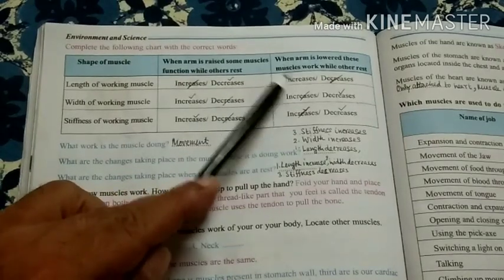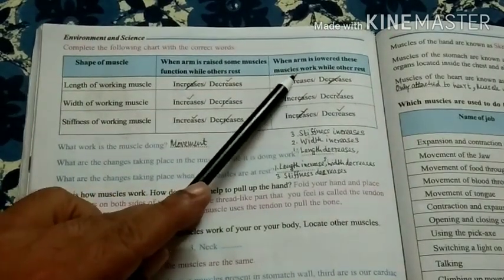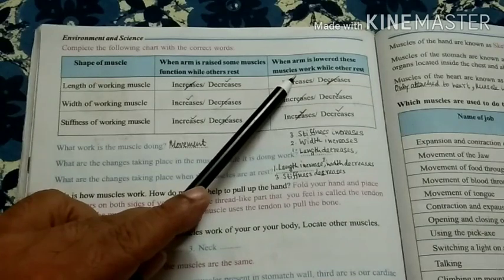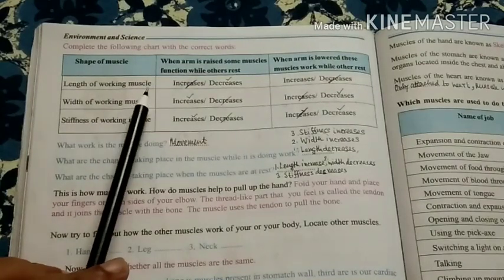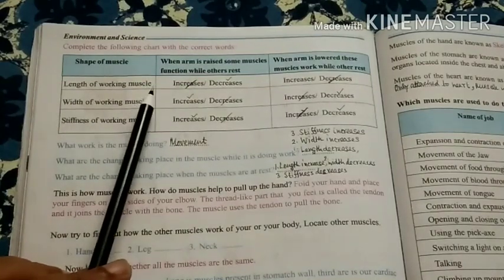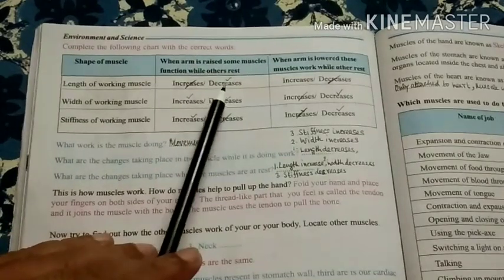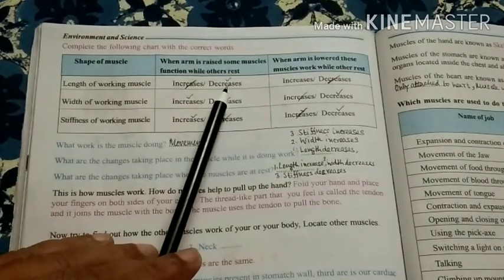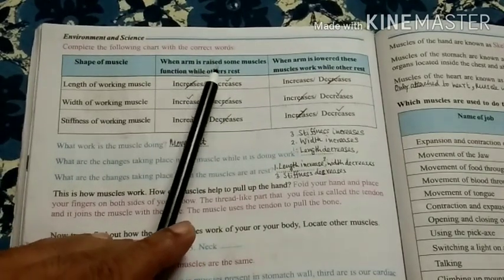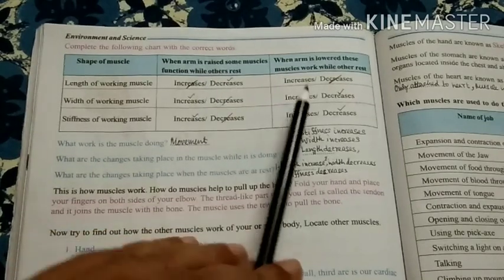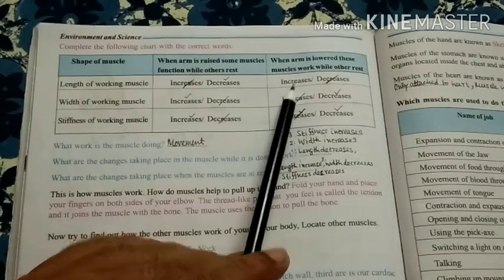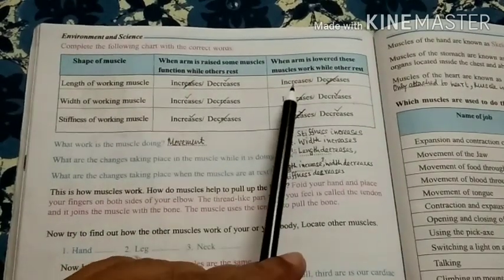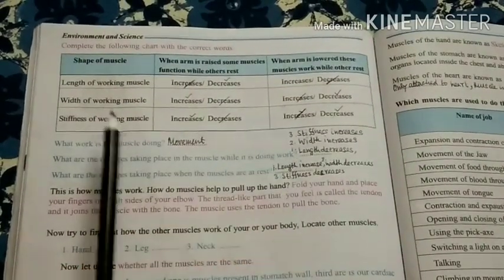Column 3, when arm is lowered, these muscles work while others rest. Now, in case of length of working muscle, it decreases when arm is raised, and when arm is lowered, the length of the working muscle increases.